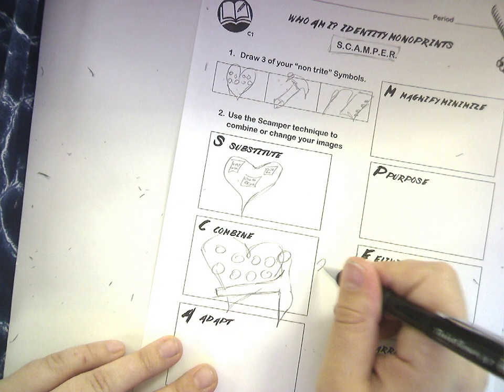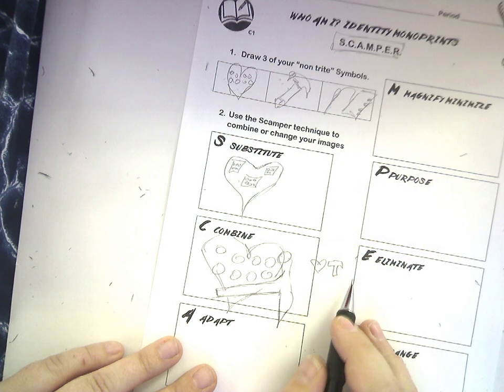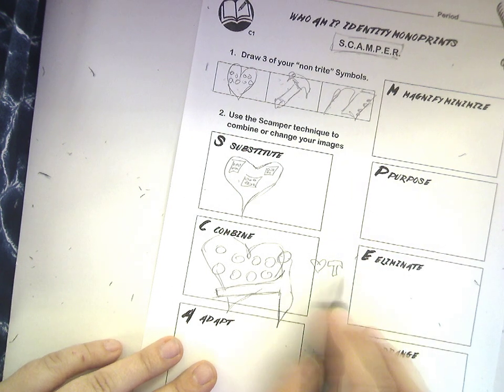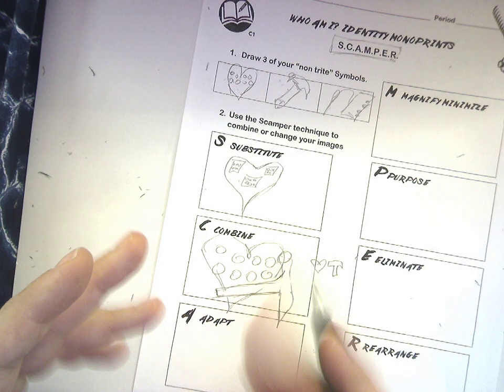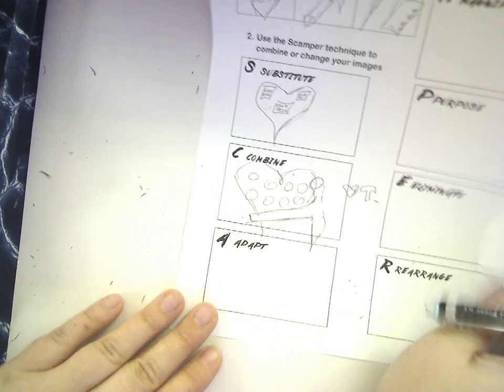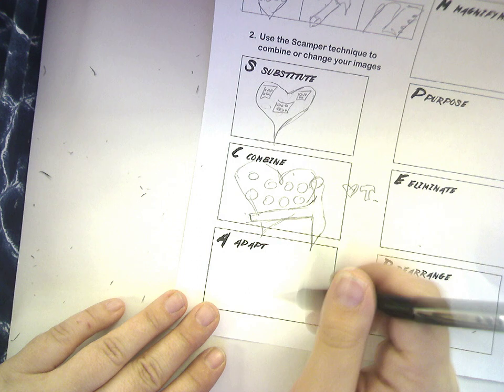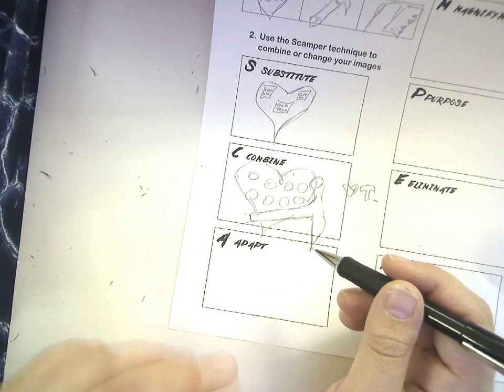Combining is not just drawing the 2 items. That is not combined. You've got to merge them, blend them, overlap them, somehow put them into one image together. That is combine.